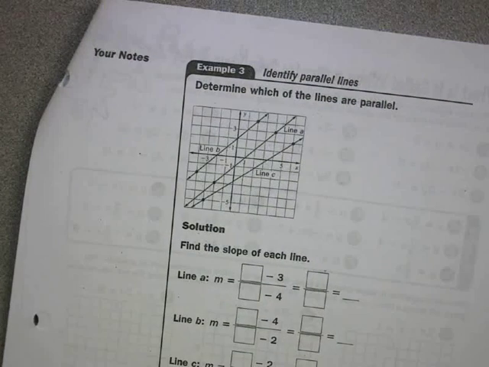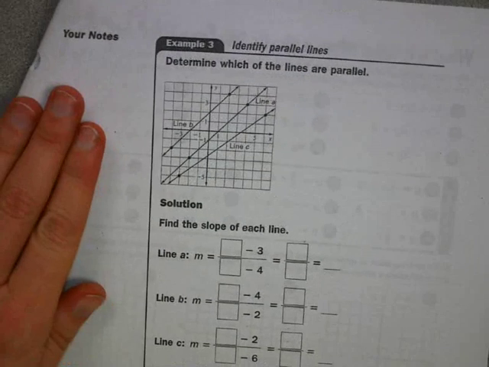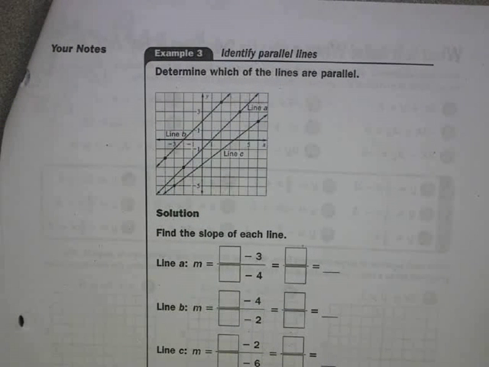Okay, example 3. Determine which of the lines are parallel. Now, parallel means they're going on forever and ever, and they're never going to touch. So you can kind of see who looks like they're parallel. But we want to learn something about this so that we don't have to graph them every time. We want to be able to look at their slopes and figure it out.